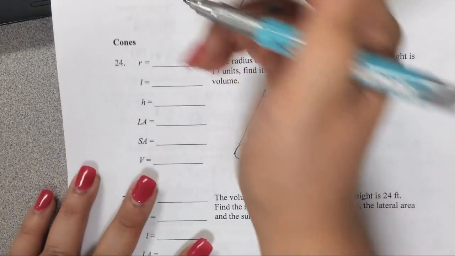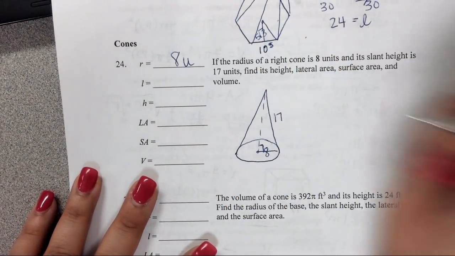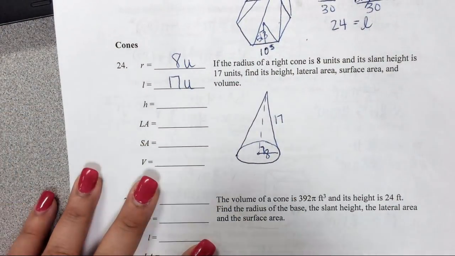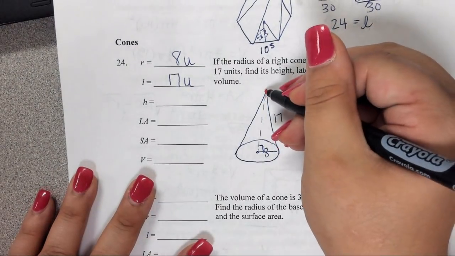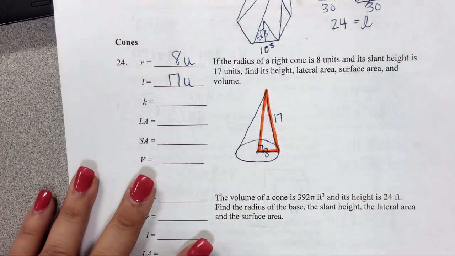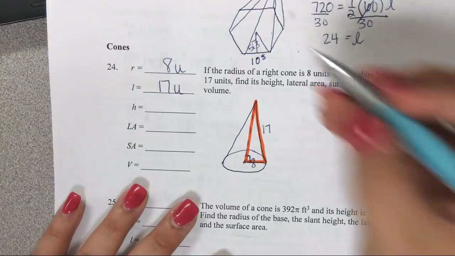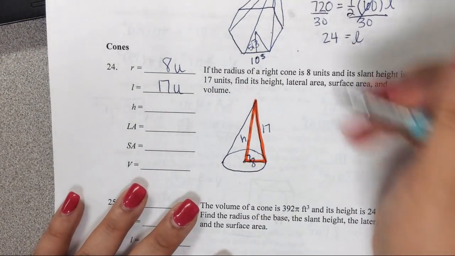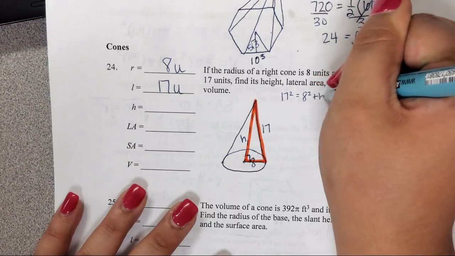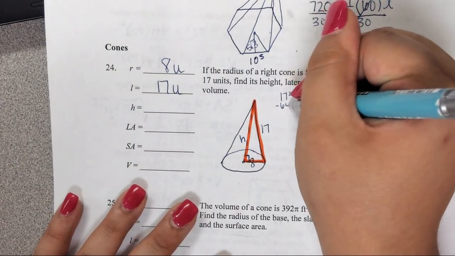Okay? R is 8 units. L is 17 units. And H, do we know? That's what we're trying to find. But what do we know exists right here? A right triangle with 17, 8, and what? So, Pythagorean theorem. 17 squared equals 8 squared plus h squared. And it is one of your special ones.